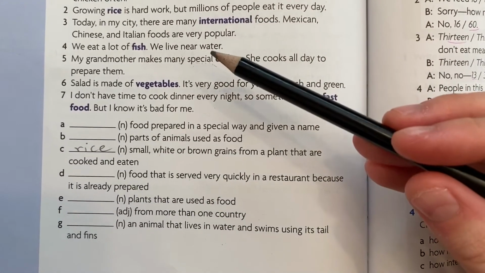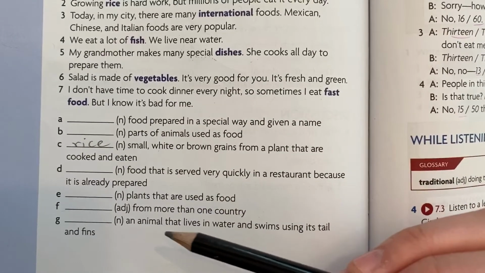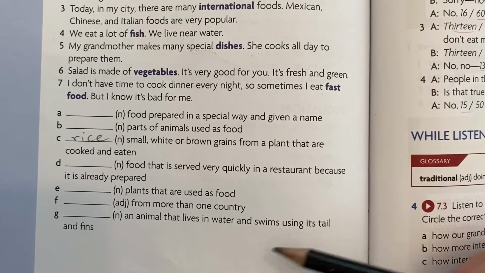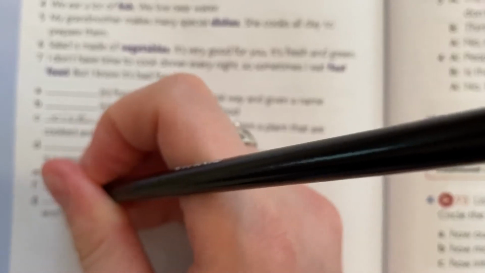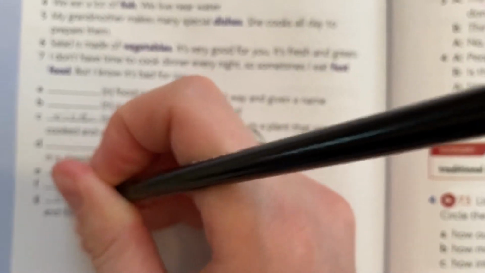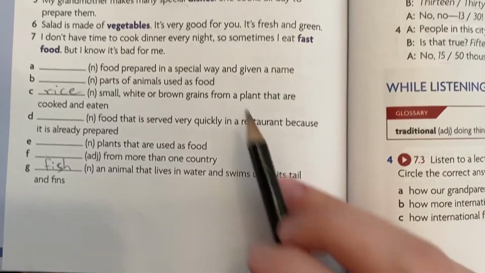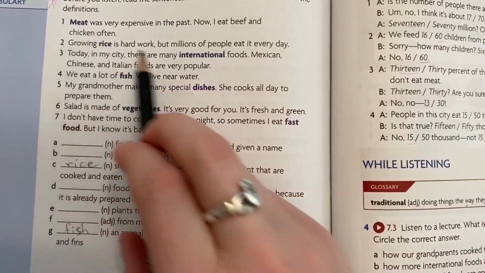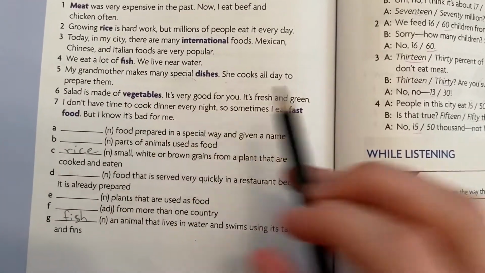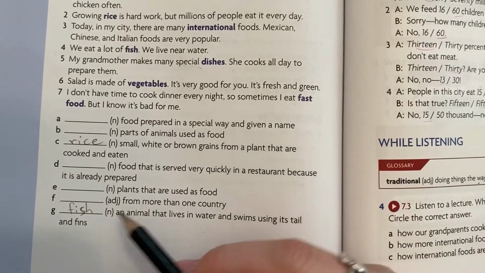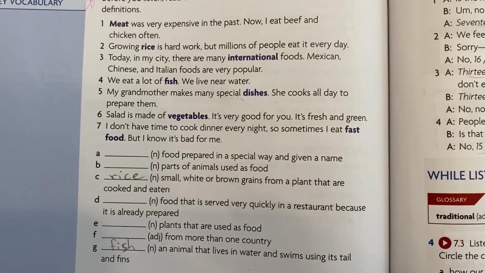Well, we have water. Water. An animal that lives in water and swims using its tail and fins. Use the whole definition to help you. If you know the word tail and none of these other things, meat, international dishes, they have nothing to do with tails and they're not animals, that's a good way of figuring out which word goes where.